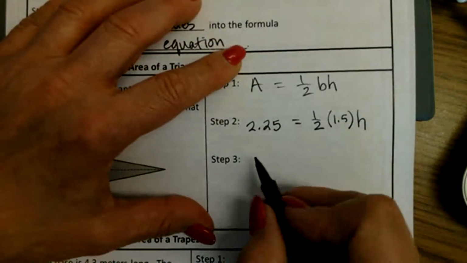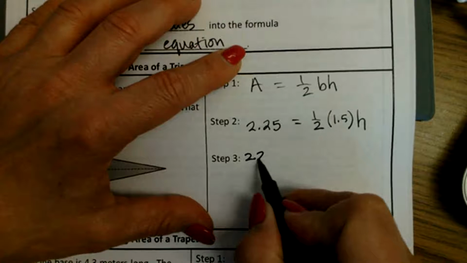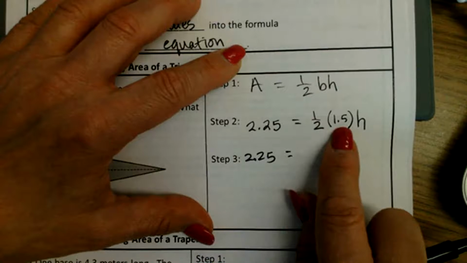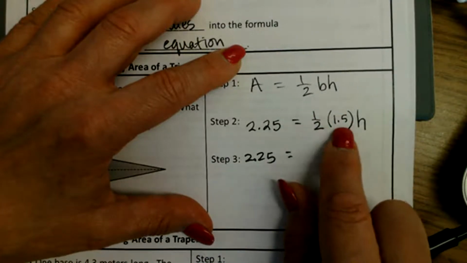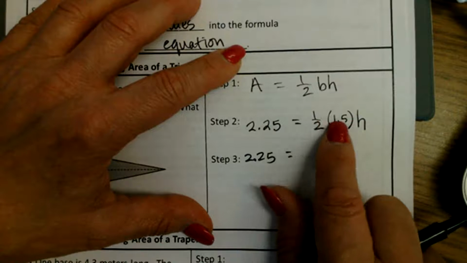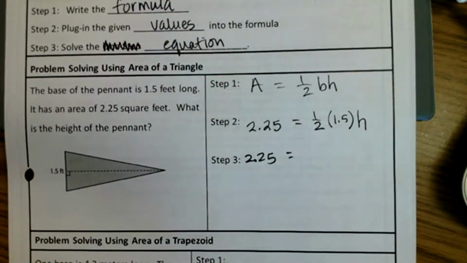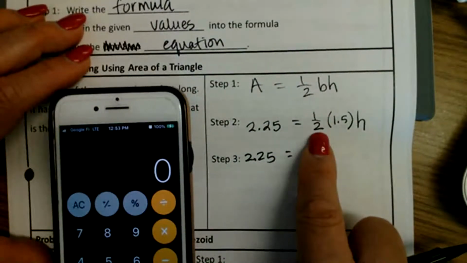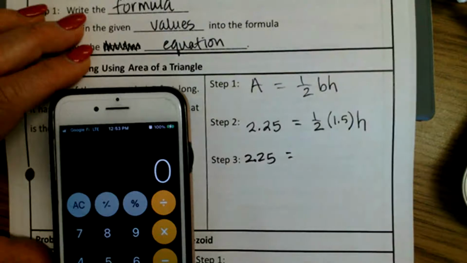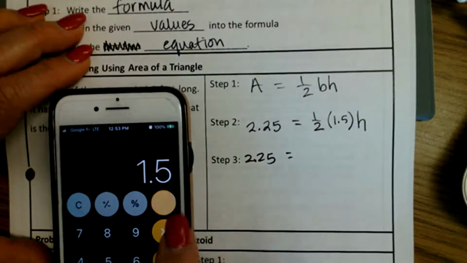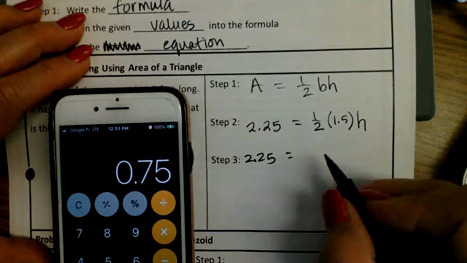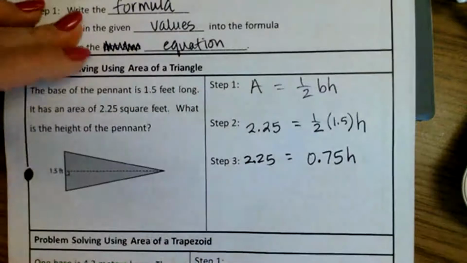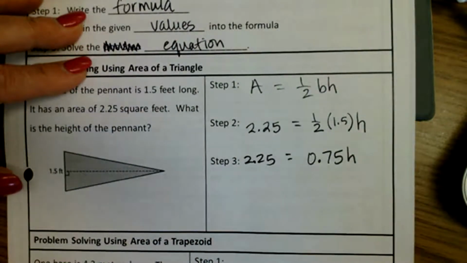All right, so first I'm just going to rewrite the 2.25. And I'm going to put equals, and I'm going to find half of 1.5. So 1/2 times 1.5. I'm going to multiply these 2 together. Since I told you earlier that multiplying times 1/2 is the same as dividing by 2, I'm going to take 1.5 and I'm going to divide it by 2. So I get 0.75. So over here I get 0.75H.